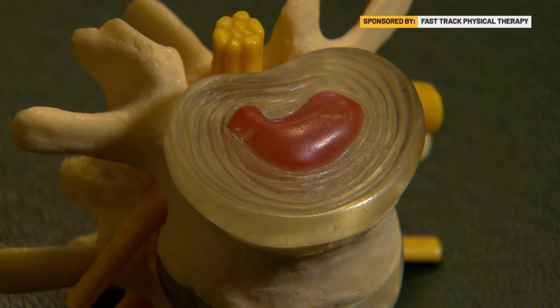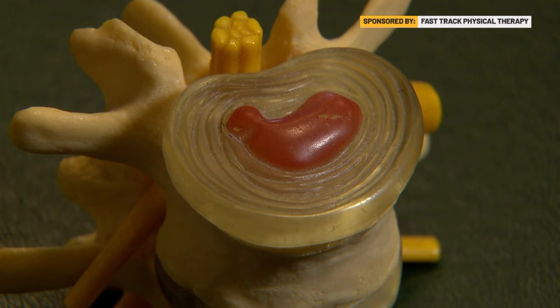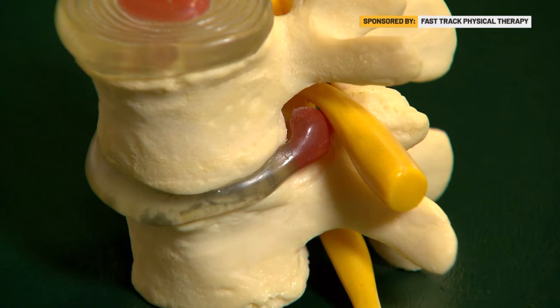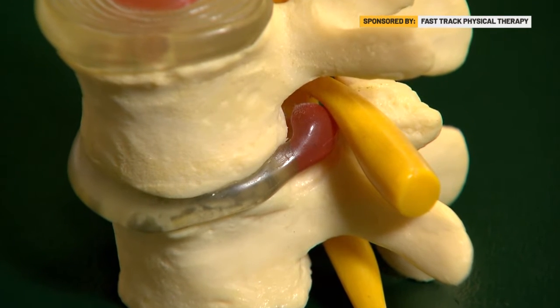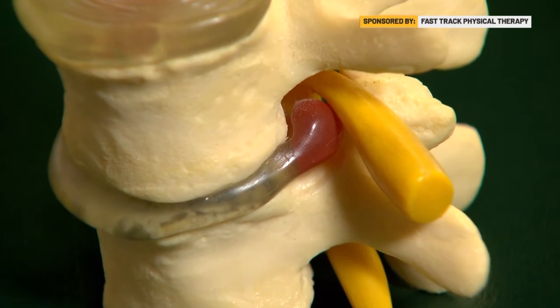The first is disc pain, or discogenic pain. So it could be a bulging disc, a herniated disc, or protruding disc. And when that disc material is pushing out far enough and it's compressing on the nerve root, then that's going to lead to potential symptoms down your leg. It could be just in your buttock, but oftentimes it can go clear down your leg, even into your foot.